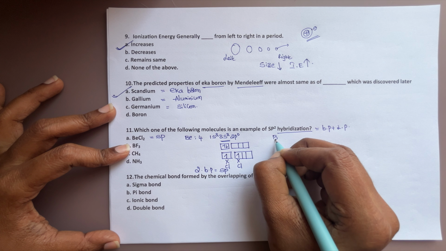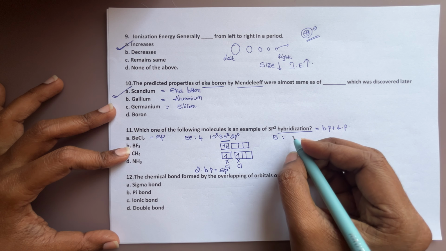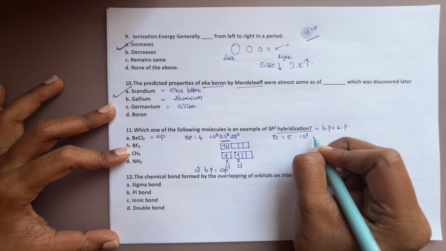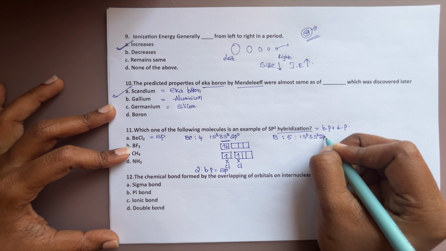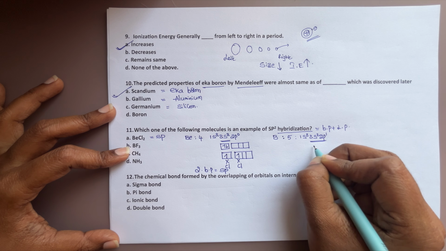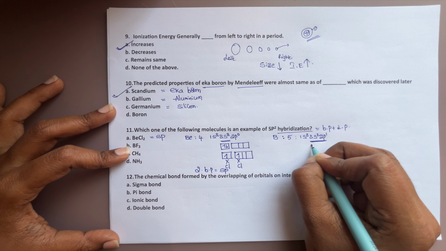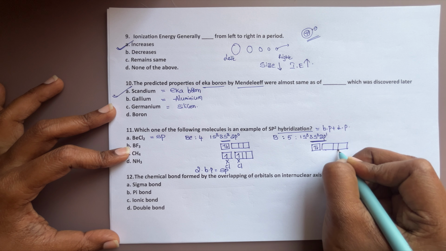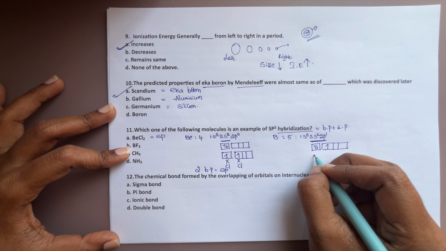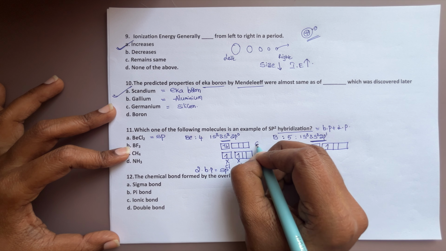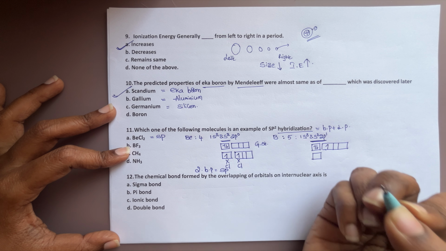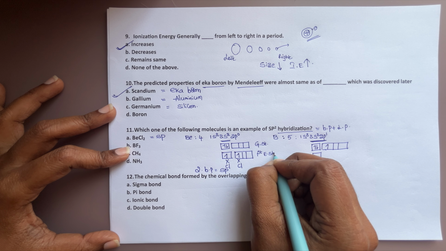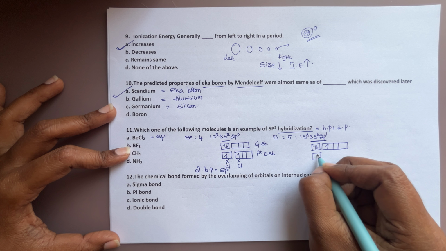Now coming to BF3. Boron has atomic number 5. 1s2, 2s2, 2p1. Outermost electronic configuration we are taking in bonding. So 2 electrons in 2s, and in px, py, pz, 1 electron is present. But in the ground state, usually atoms do not undergo bonding, so we have to take the first excited state, where there is a jumping of electrons if possible.